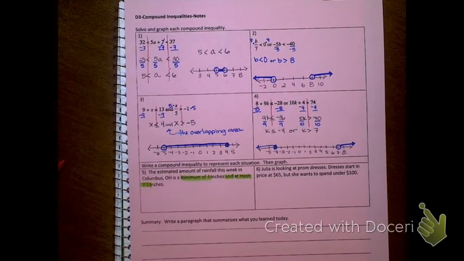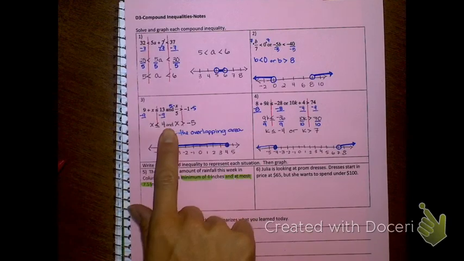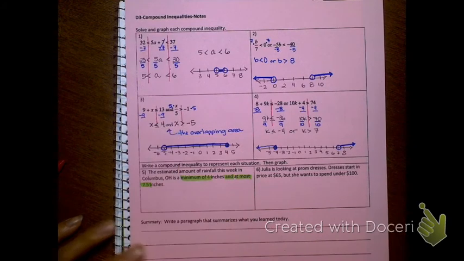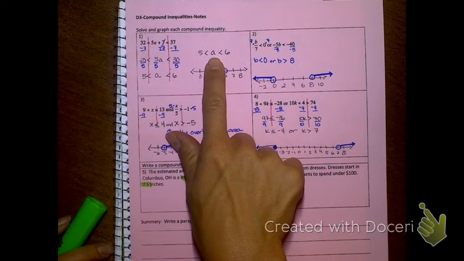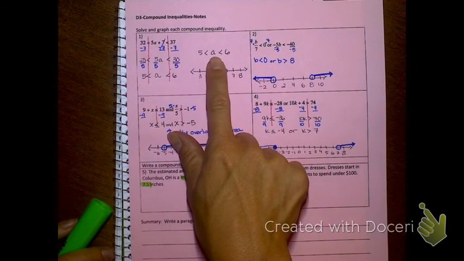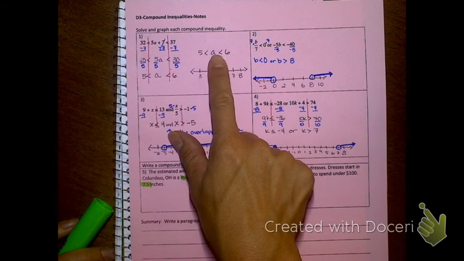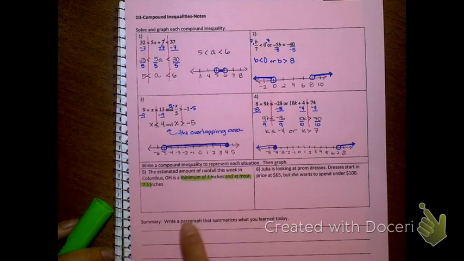Okay, it's telling you minimum of 4 and at most 7.5. So we can either write our inequality with and with words like this, or we can write it like how we did in number 2, because I know number 2 and also can be written like this, right, where it's in between. Does that make sense? Okay, so which way would you like to write it?